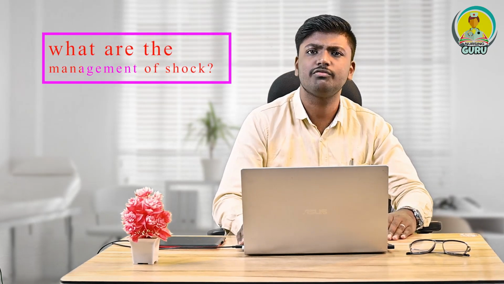What are the managements of shock? Next we will discuss the management of shock. The first management that you will give is pharmacological management. So how to treat the shock? First, you will provide IV fluids, such as the crystalloids RL and NS. Next, we will see the management of shock. The management of shock is divided into two types: pharmacological and non-pharmacological.